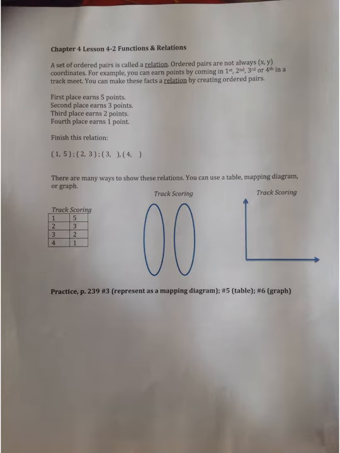This lesson is talking about functions and relations. A set of ordered pairs is called a relation. Ordered pairs are not always going to be XY coordinates. For example, you can earn points by coming in first, second, third, or fourth place in a track meet. And you can make these facts a relation by creating ordered pairs.